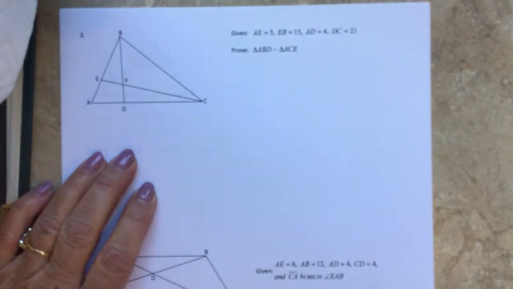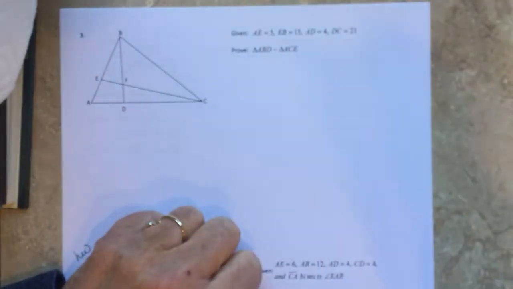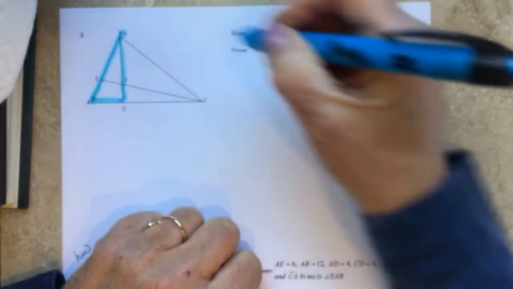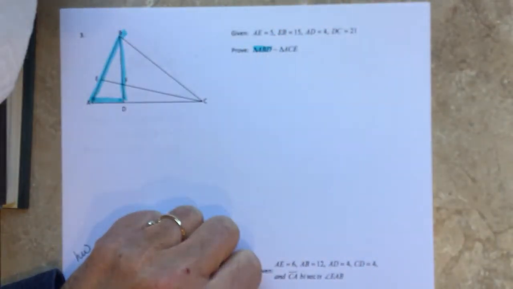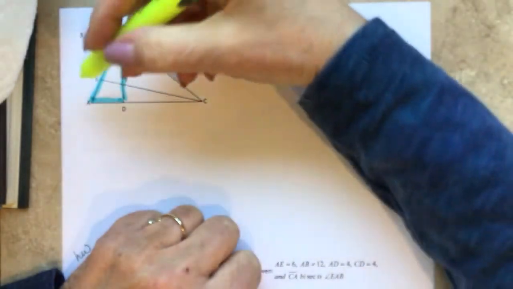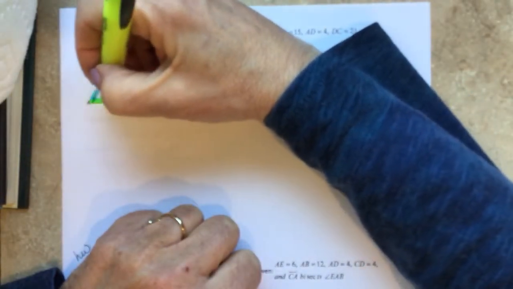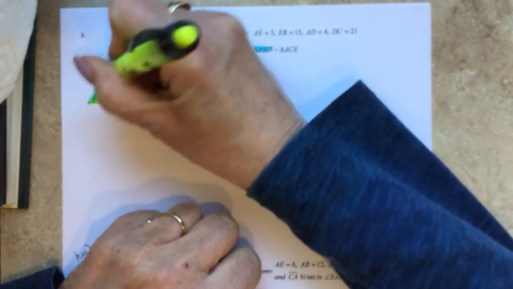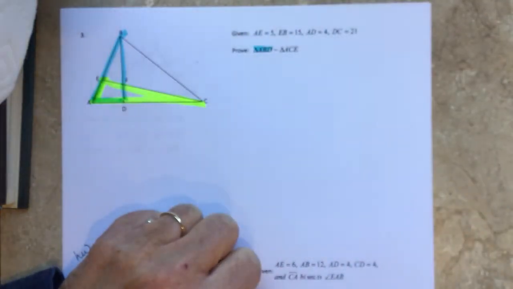All right, I'm going to use my highlighter on this one. Okay, so ABD will be my blue one. And ACE, I'll go yellow.